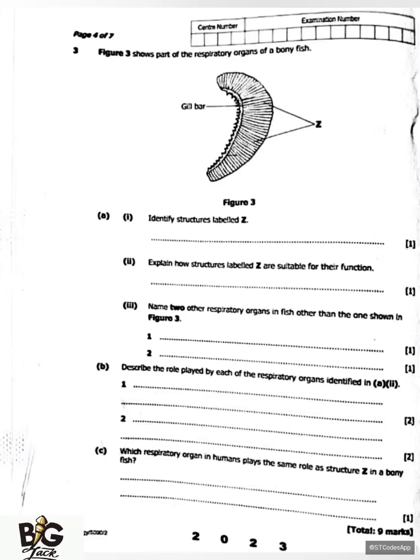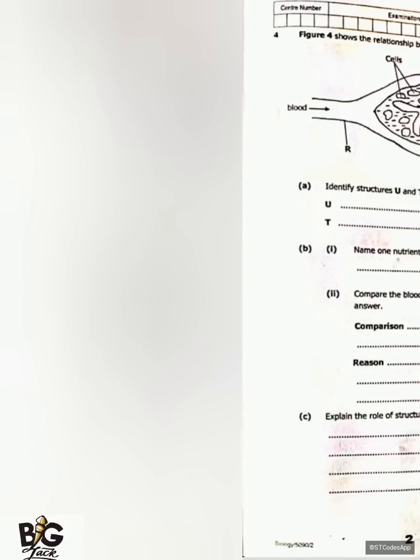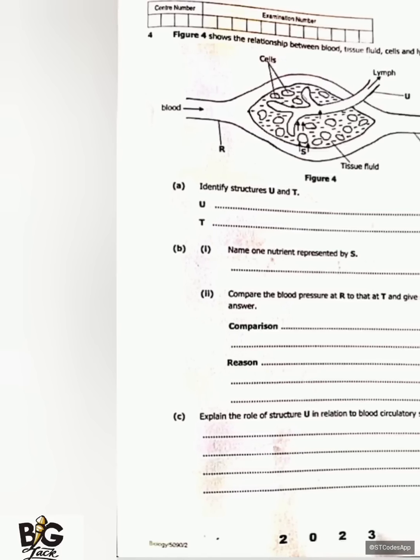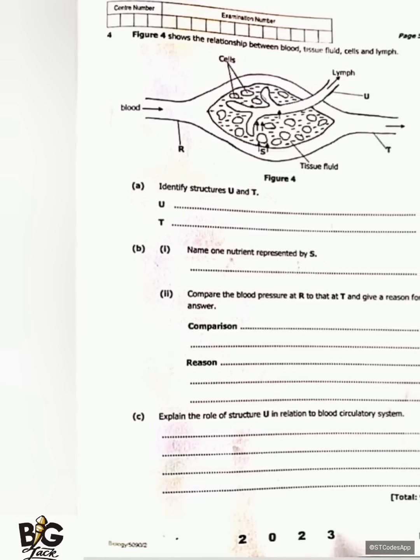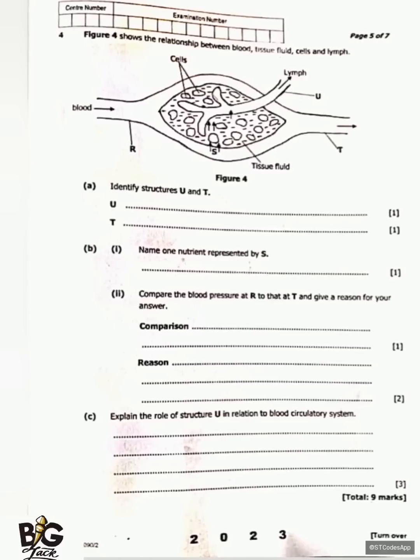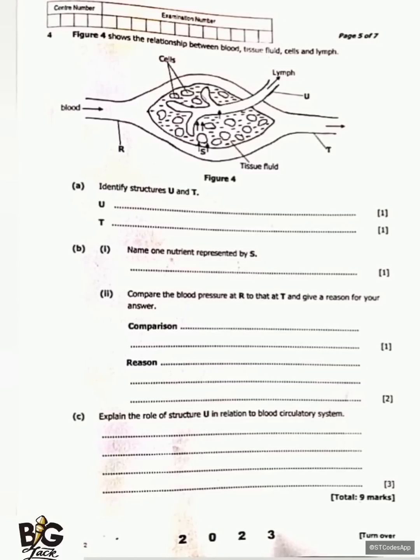This is question 4. Question 4 reads, Figure 4 shows the relationship between blood, tissue fluid, cells, and lymph.